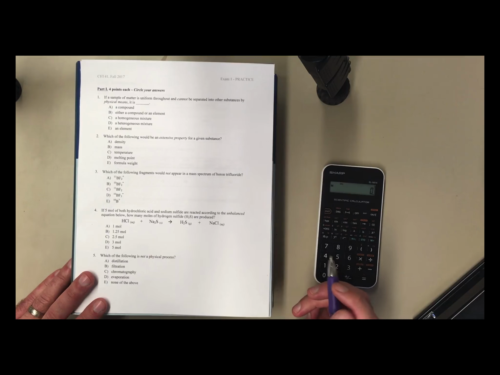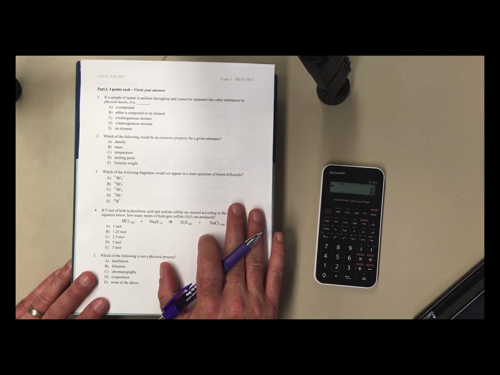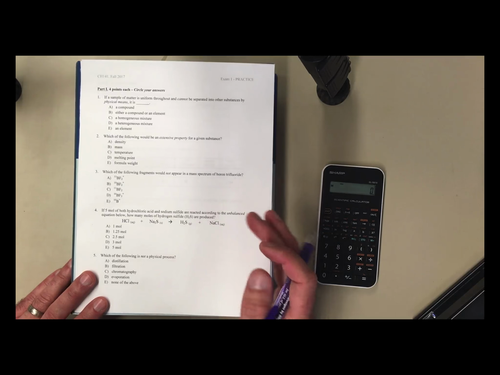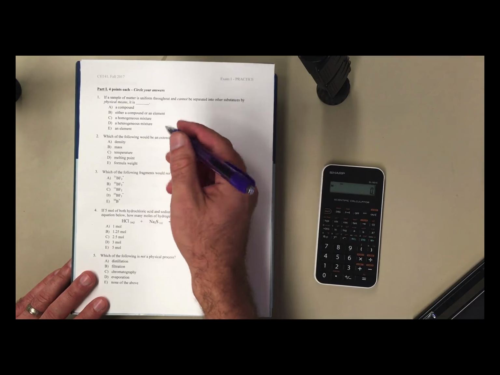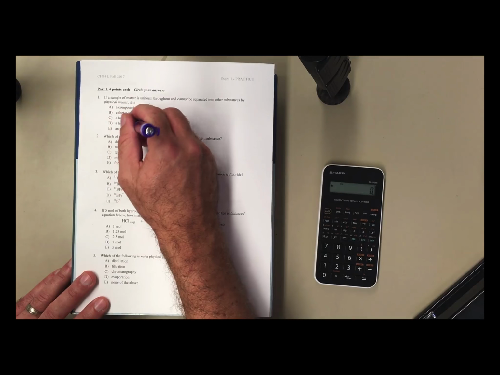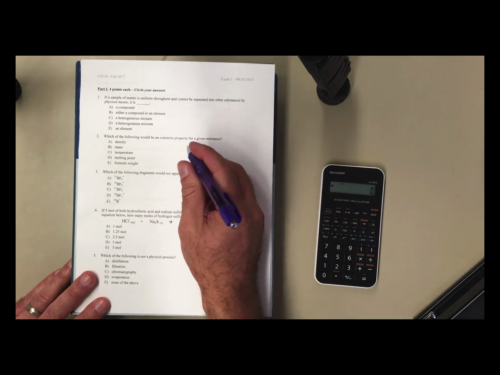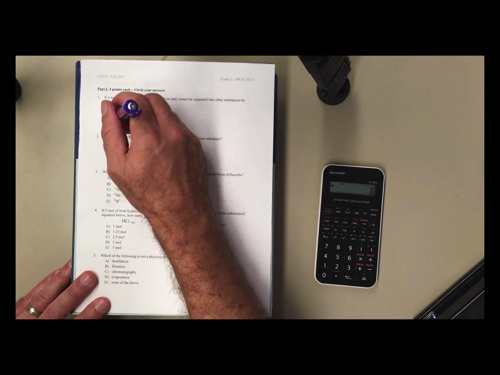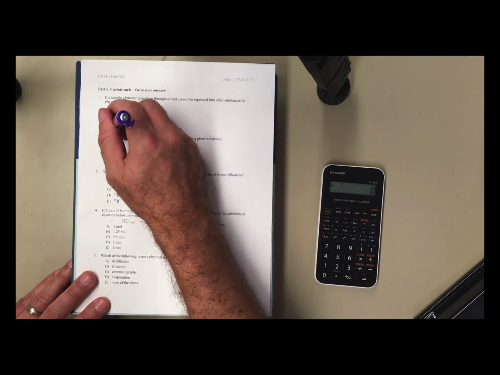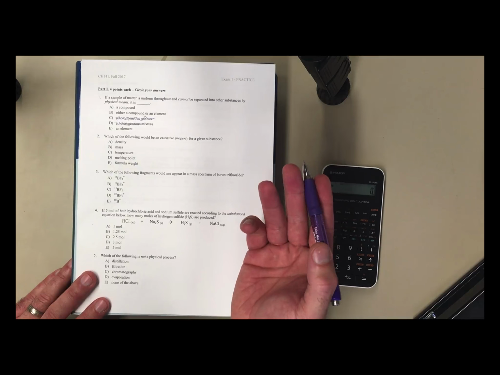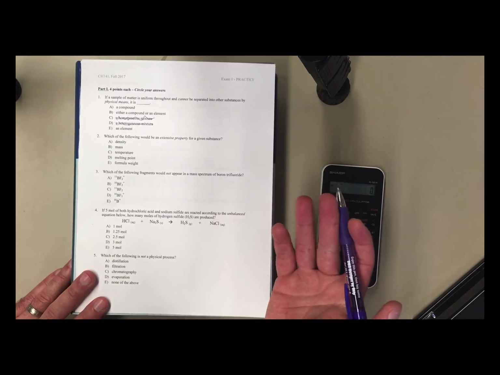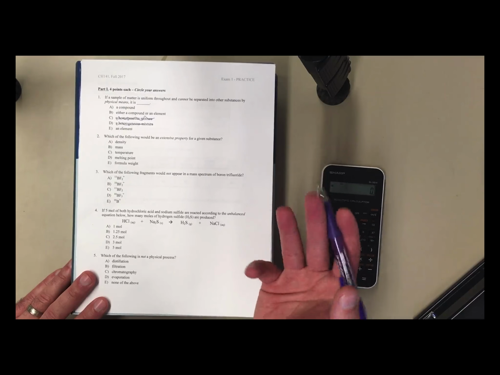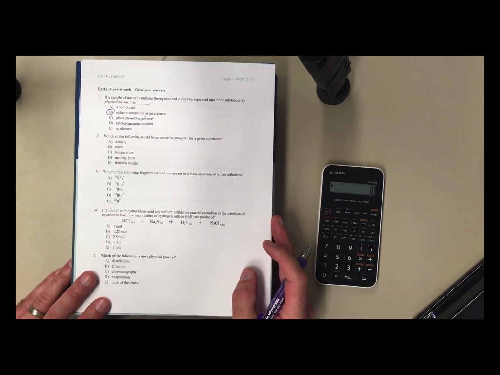All right, so if a sample is uniform throughout and cannot be separated into other substances by physical means, so if it can't be separated, first of all, if it's uniform throughout, it's certainly not going to be a heterogeneous mixture. And if it can't be separated by physical means, it certainly can't be any sort of mixture at all. And so then it's just a question of whether it's a compound, an element, or both, and there's nothing in here about its chemical properties, and so therefore that substance must be either a compound or an element.